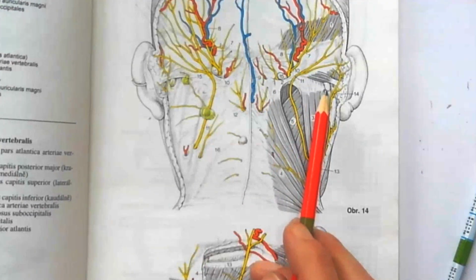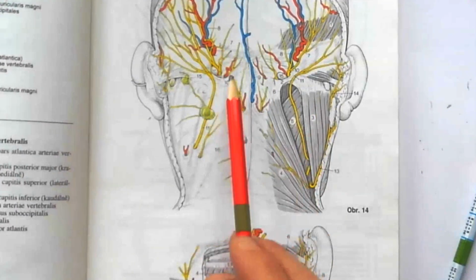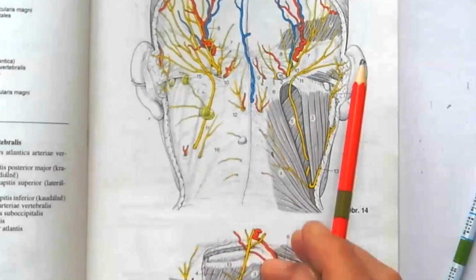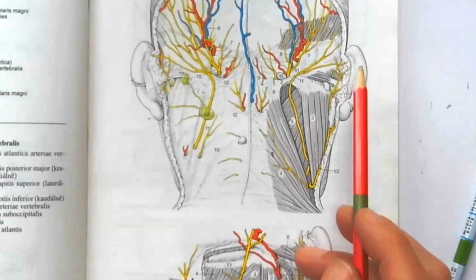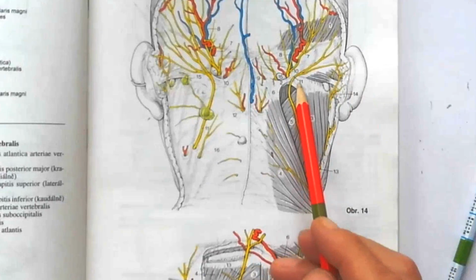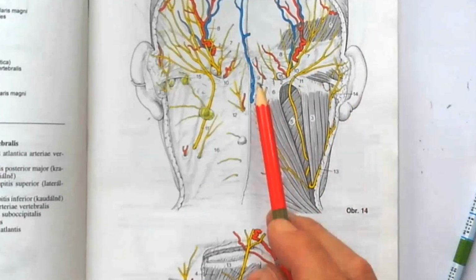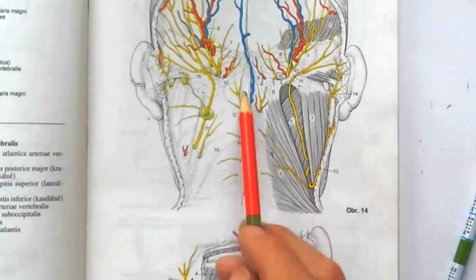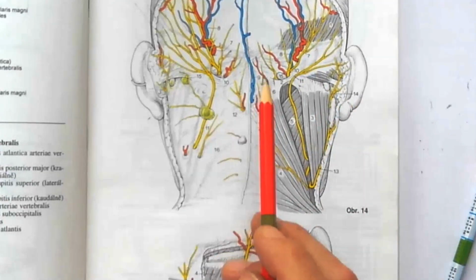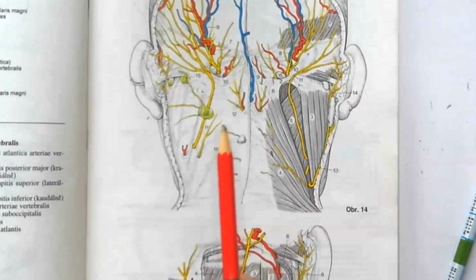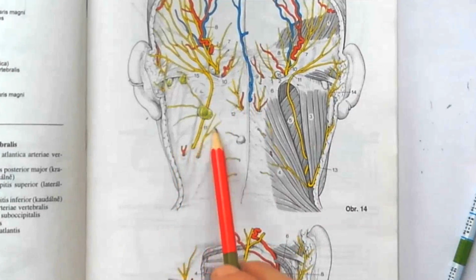So it would be a complex of nerves like the occipitalis major, occipitalis minor here, and also the tertius, but it is a small nerve.